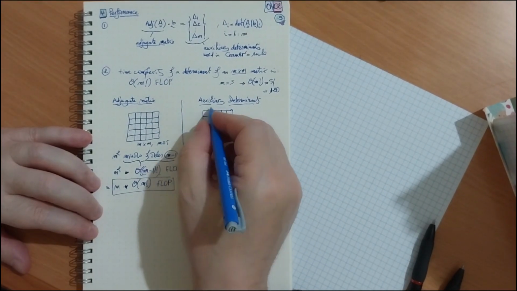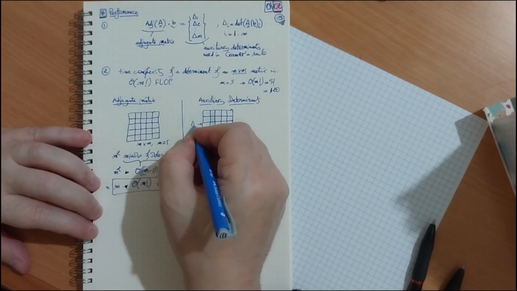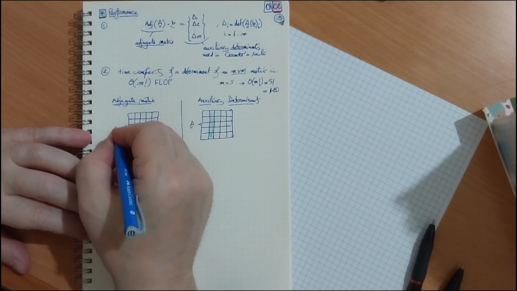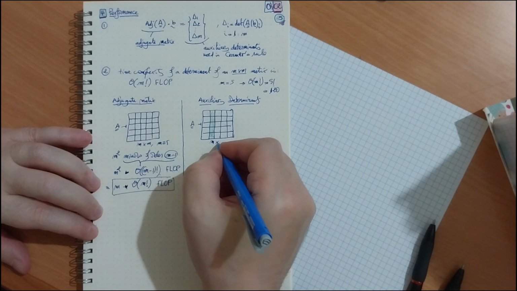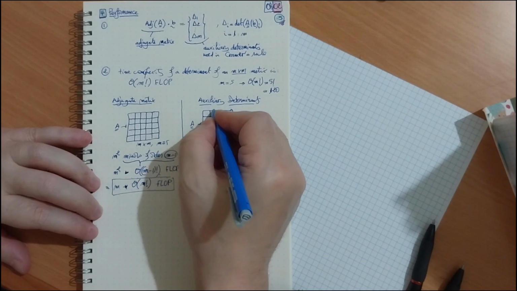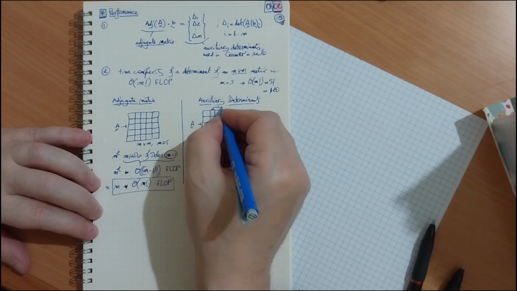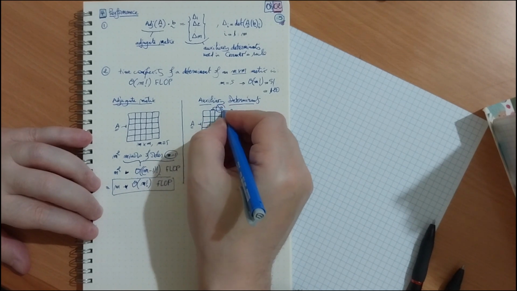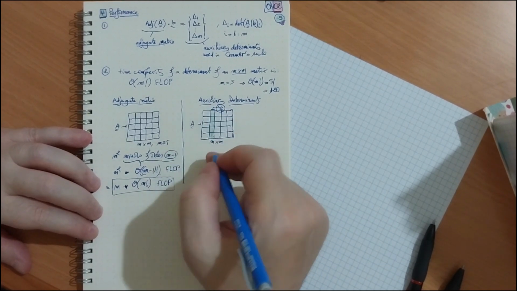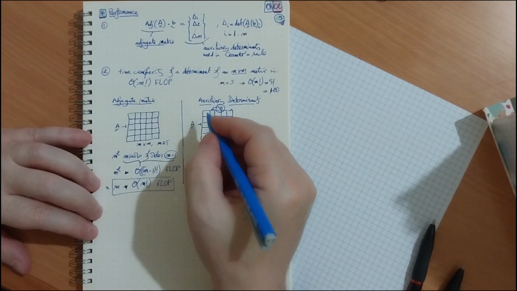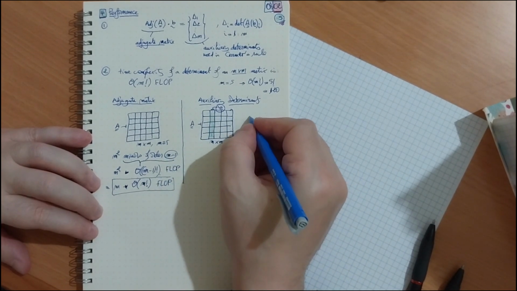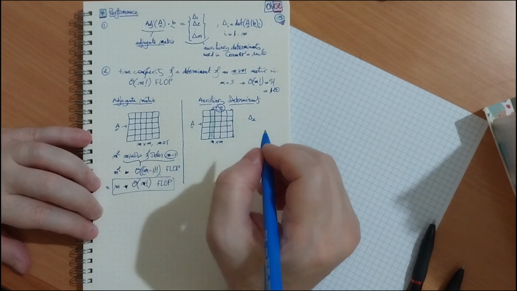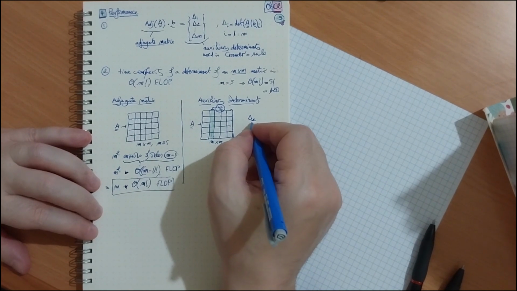So let's say we have a matrix A, m by m, and one column we replace with the vector B to calculate the determinant. Here it's the second auxiliary determinant. We are looking for its time complexity.